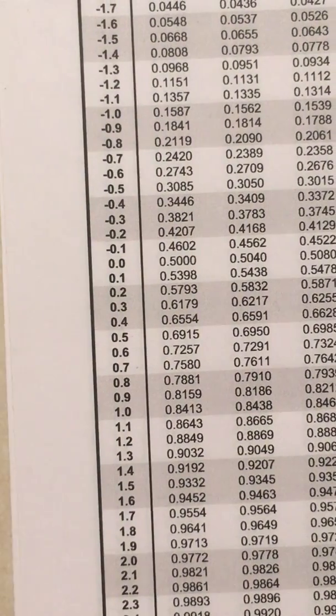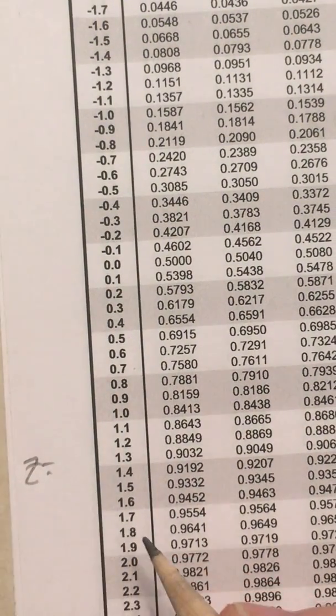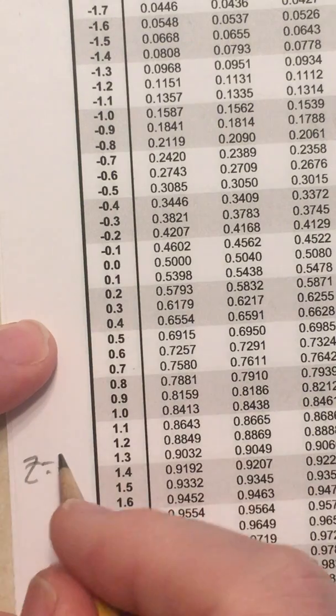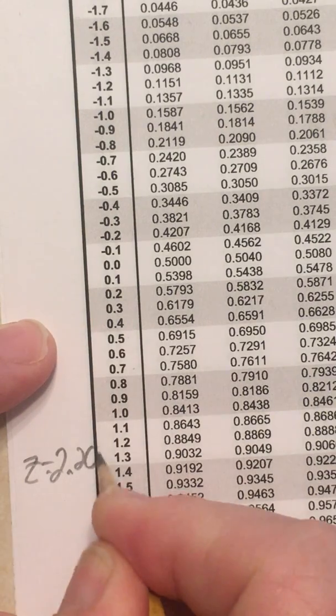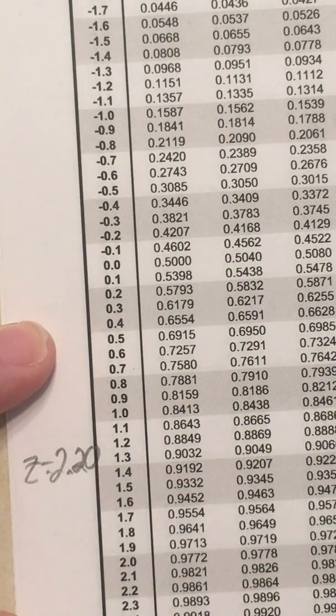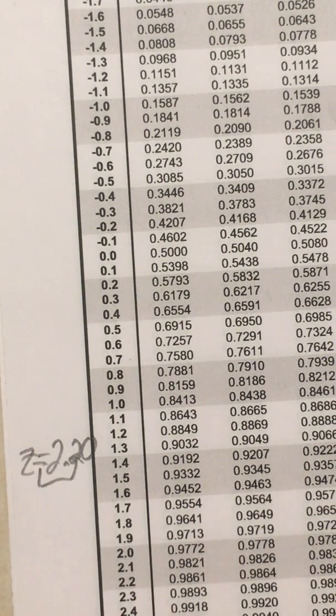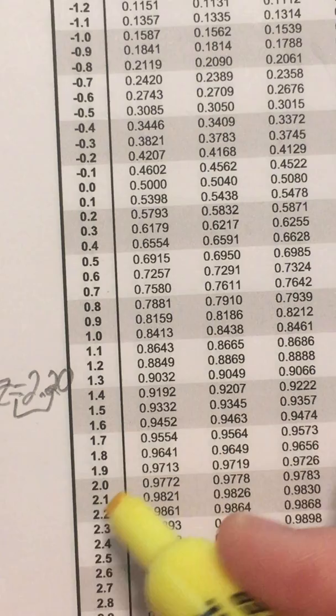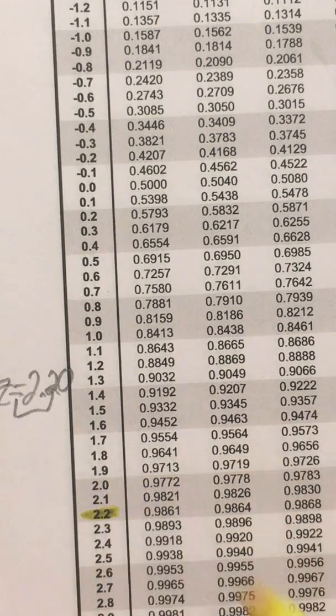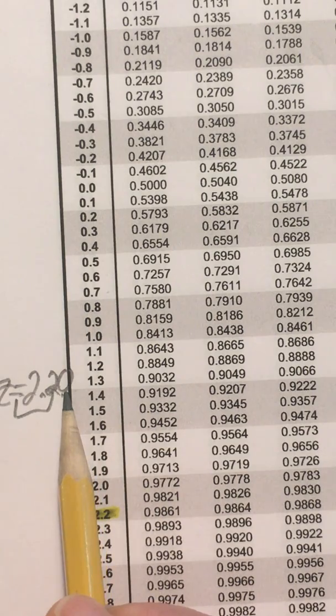So suppose the z-score is given or computed to be 2.20. The digit immediately in front and following the decimal would be 2.2, so we're going to be down here in the 2.2 row. Now, we want the second decimal place to be 0.